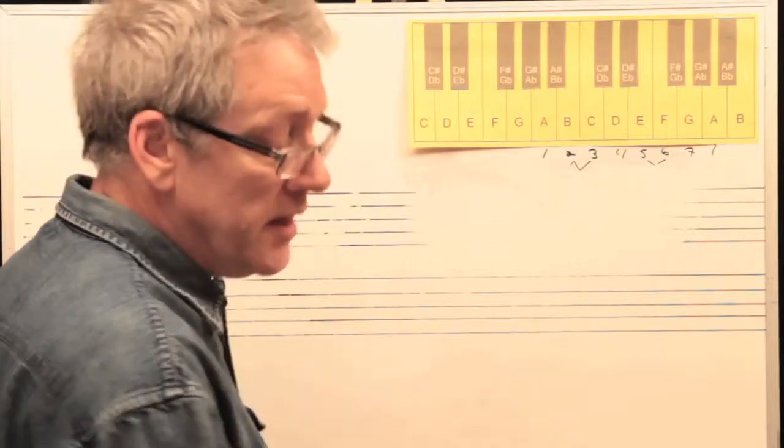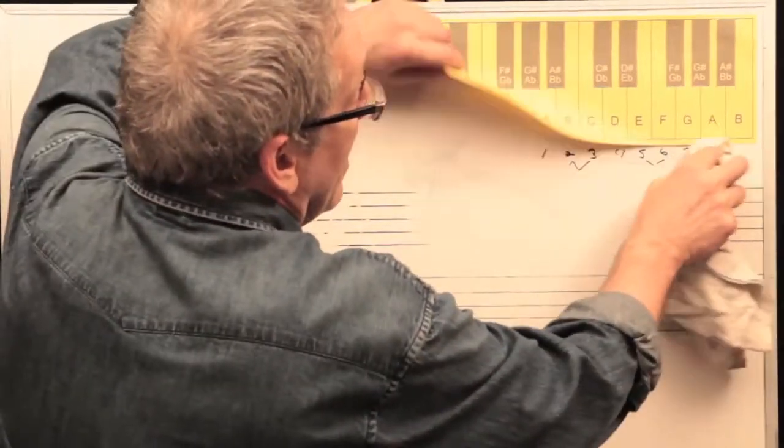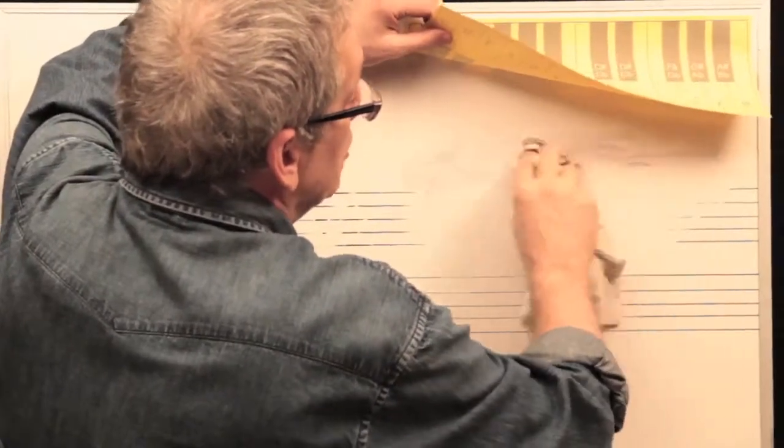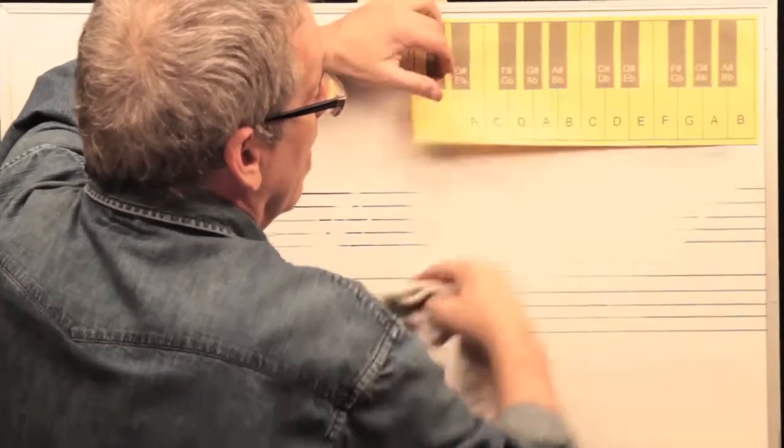And the last one is Locrian. That's diminished, and we like to avoid diminished chords. We only use them when all else fails, or if you're going for an effect. We use diminished a lot for passing.